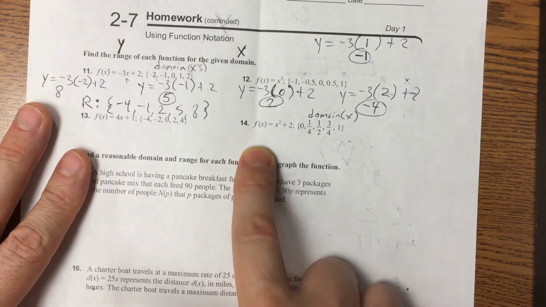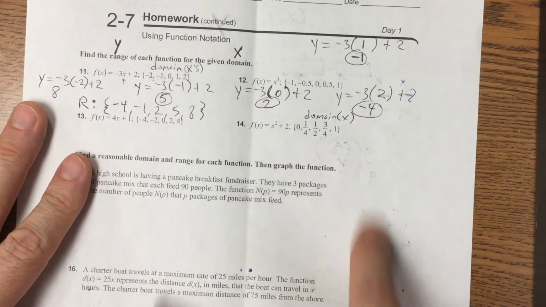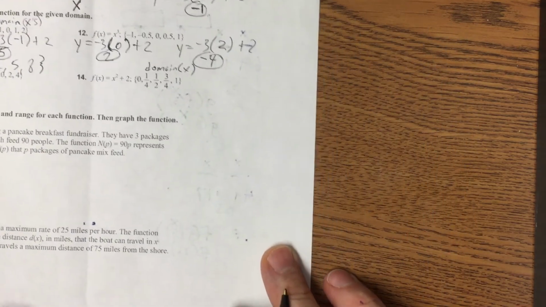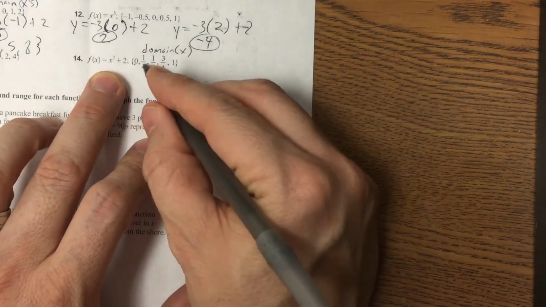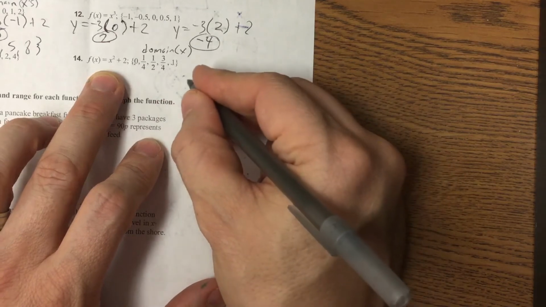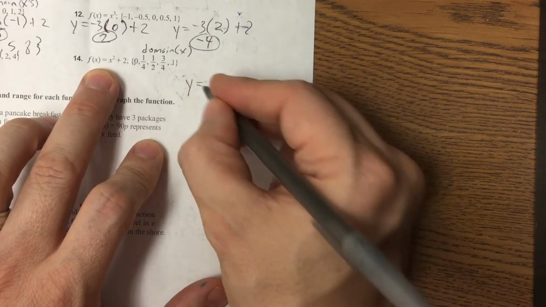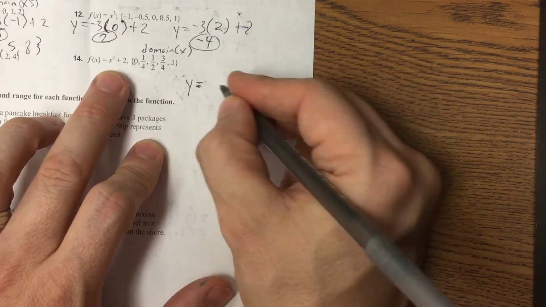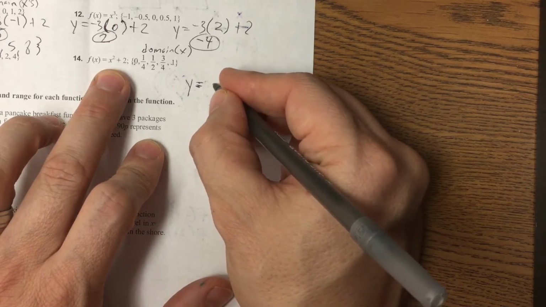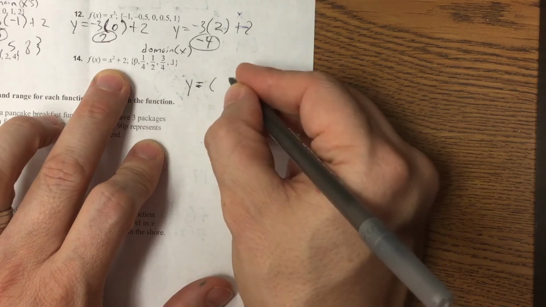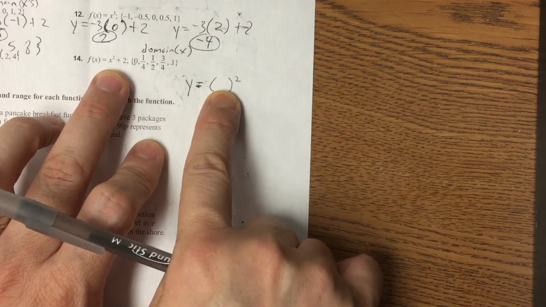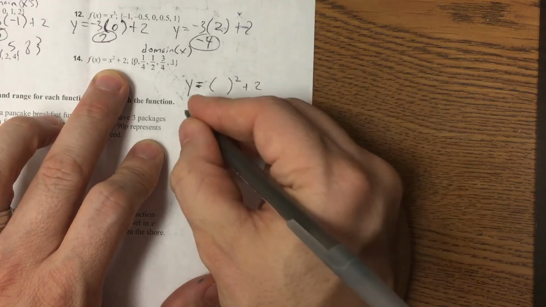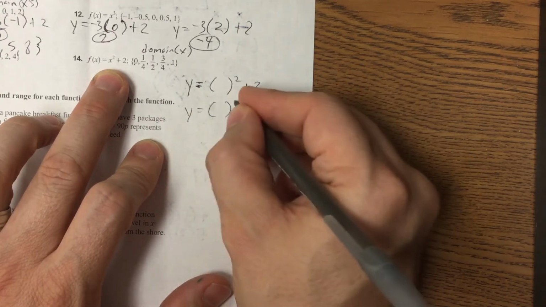All right, so what I'm going to do, same thing. I'll do it over here, I guess, downwards like this. Let me move this so you can see it, like that. I'm going to write this equation 1, 2, 3, 4, 5 times. I'm just going to use y instead of f of x, just to be easier. Y equals, and instead of x squared, I'm going to put parentheses squared because it's whatever I'm inputting. So something squared plus 2. I'm going to do that 5 times total.